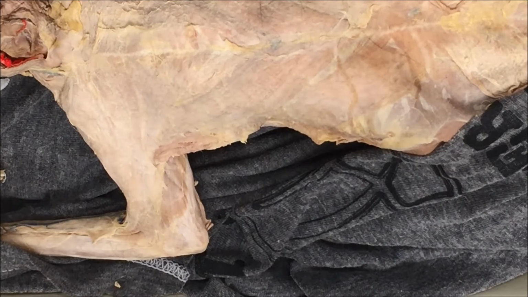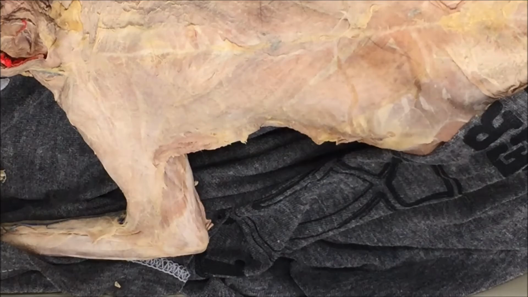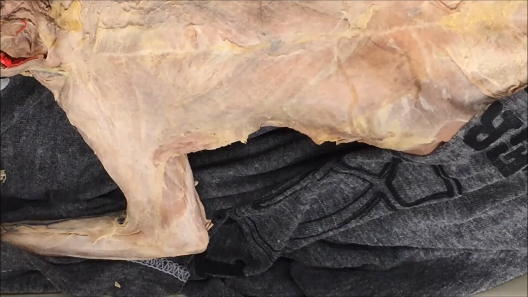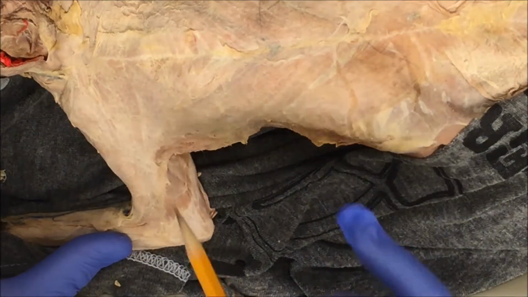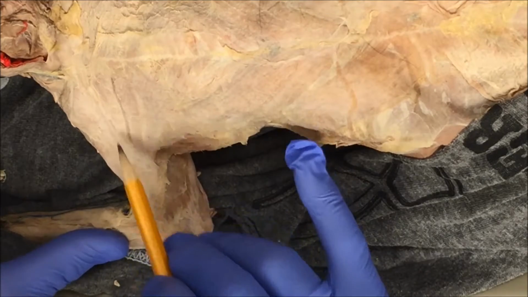So now that I've removed most of the connective tissue from the chest, we're going to begin to dissect the four surface chest muscles. When you try to find the chest muscles to dissect, you have to look at the change in striation patterns. So the first muscle has striations that run in this direction.